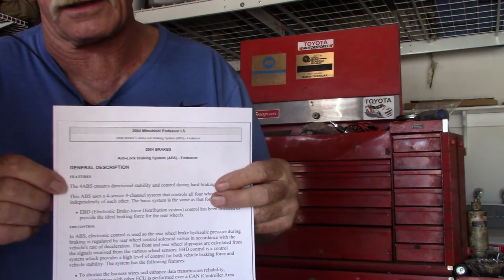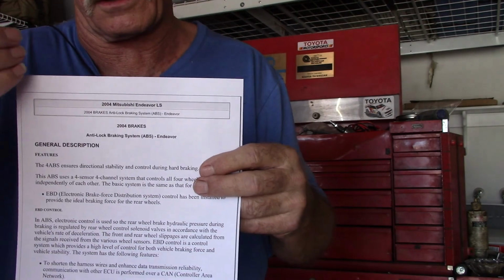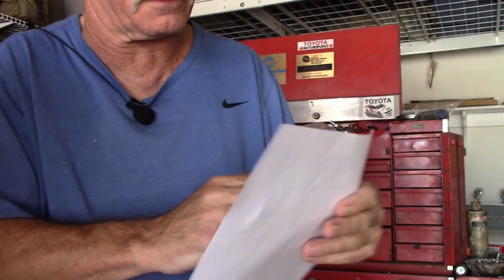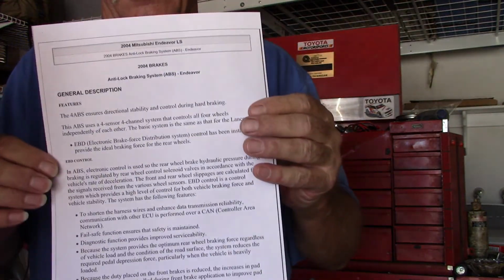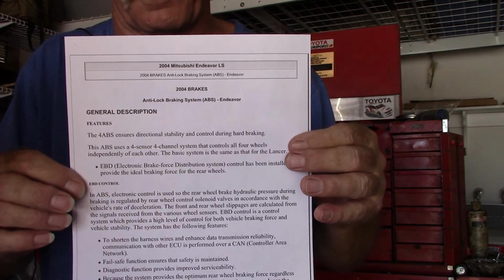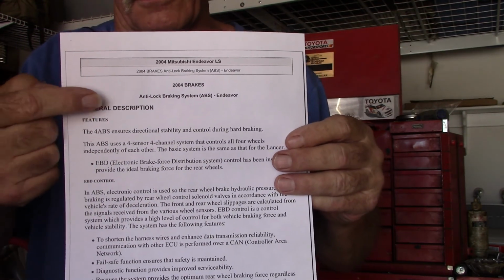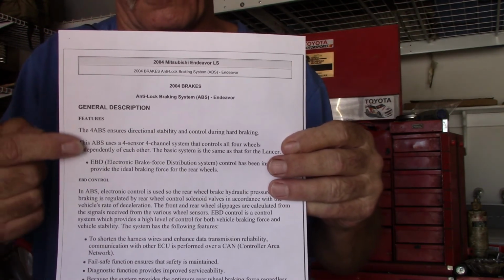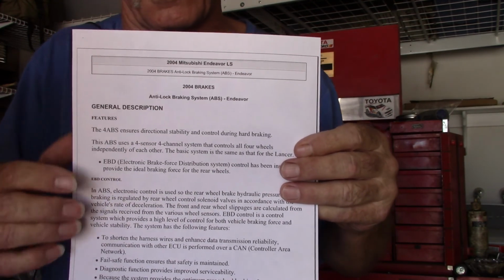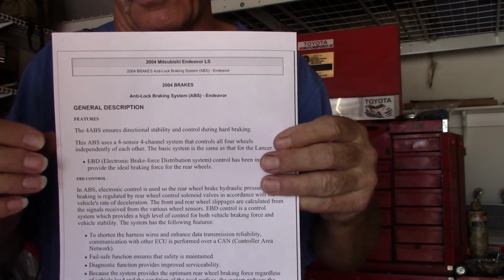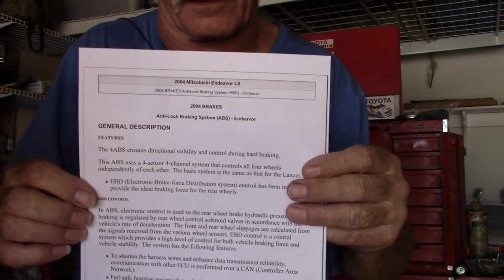At the beginning of a model year, when they have a new feature, they'll usually have a technical description of that system. In this case, most repair manuals have it at the beginning of a section. Here we have ABS, anti-lock braking system, and it gives you a general description of how everything operates, what connects to what, you know, the thigh bone connected to the hip bone, that kind of thing.